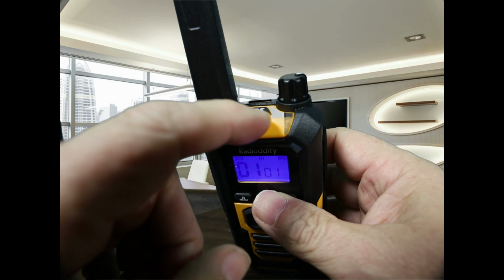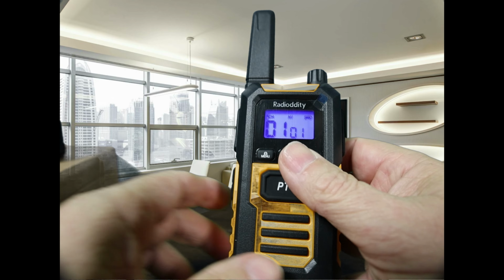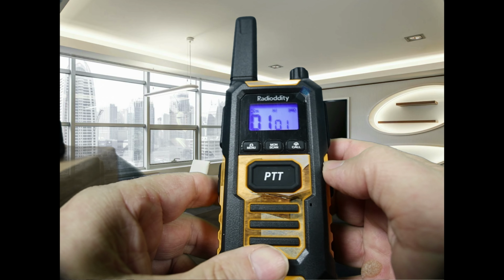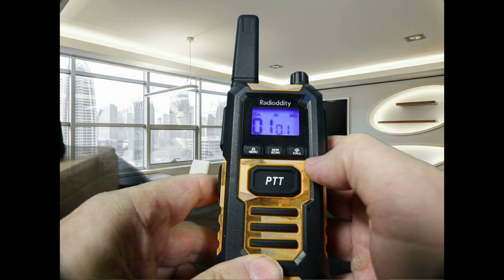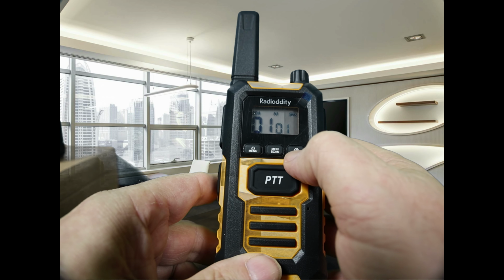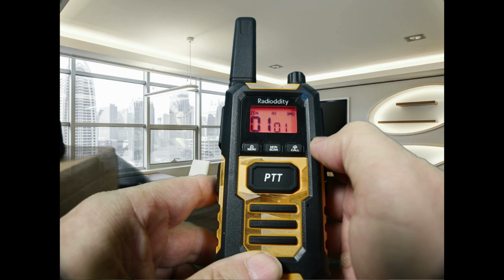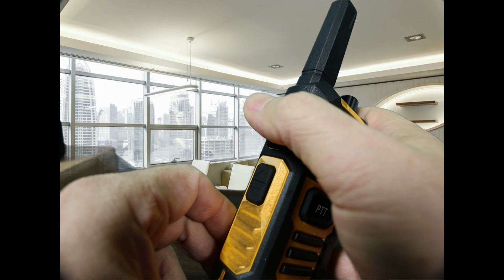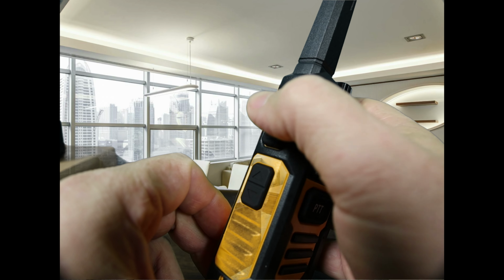Now up top here you have an SOS alarm button. Over here you have a call button to call the other radio. Push it down and you get a code. So to kick it off, you have to hit this PTT button on the side here.